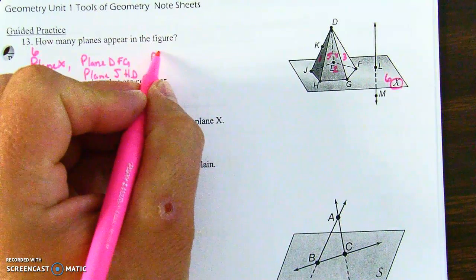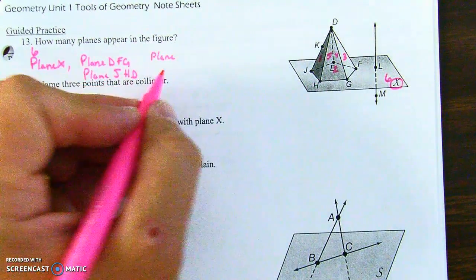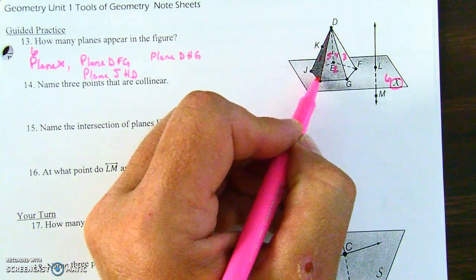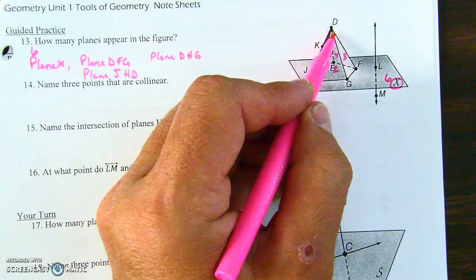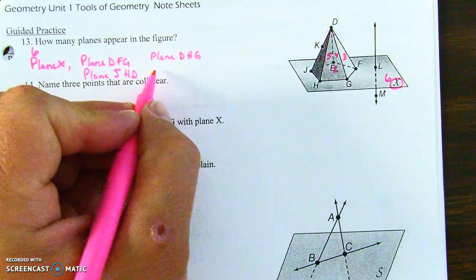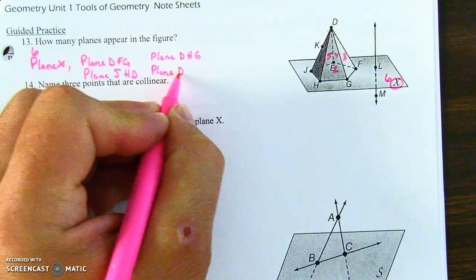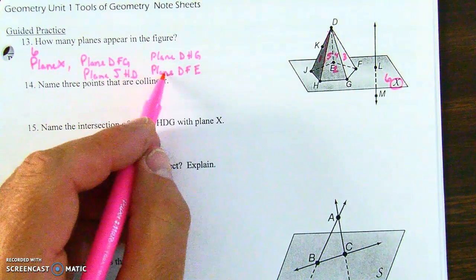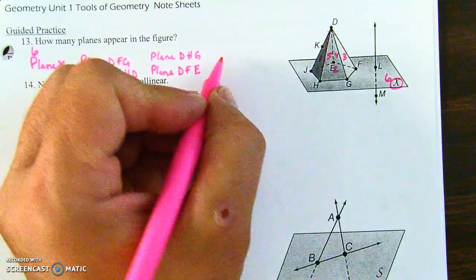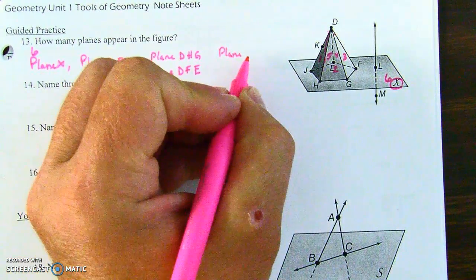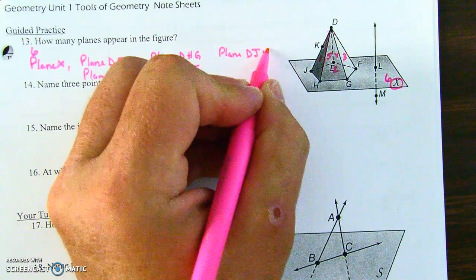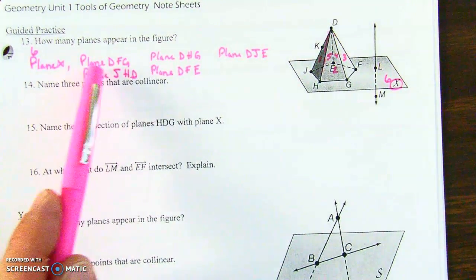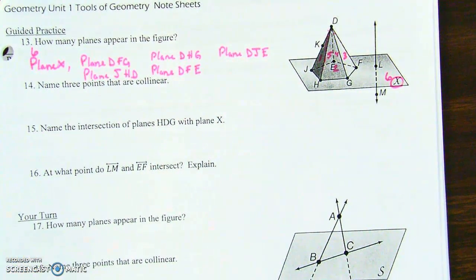Then we can go plane, which is the second one we did here, which would be D, H, and G, which would be this one right here. We already identified 3. The other one is on the back side, which would be plane D, F, and E. Okay, so we have 1, 2, 3, 4, 5, and the last one would be on the last side over here, which would be plane D, J, E. Now remember, when you identify a plane, it has to be done with 3 different points.